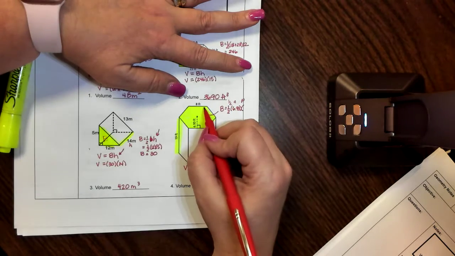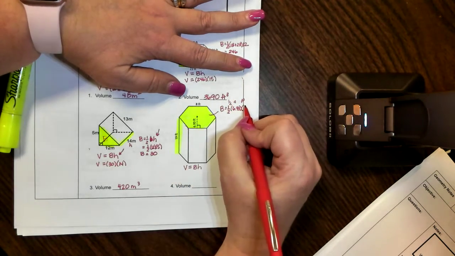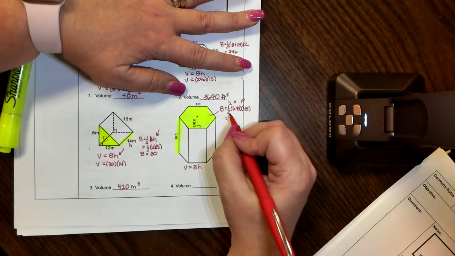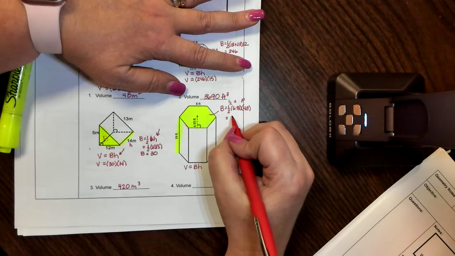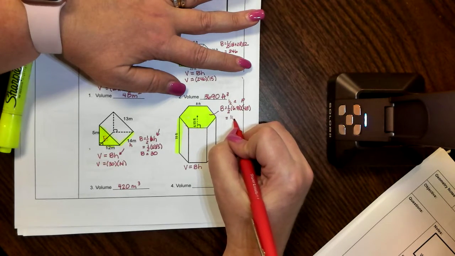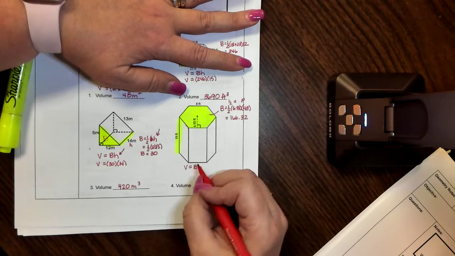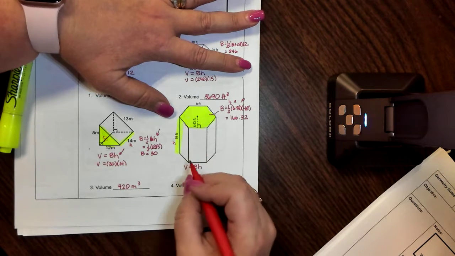So that's the perimeter. So it would be 8 plus 8 plus 8 plus 8 plus 8 plus 8. 8 times 6 is 48. So the area of the base, 1/2 times 6.93 times 48 is equal to 166.32. Now we have the area of a base. We have our height, which is our distance between our bases.